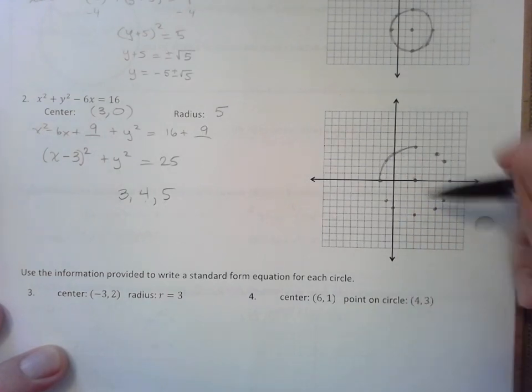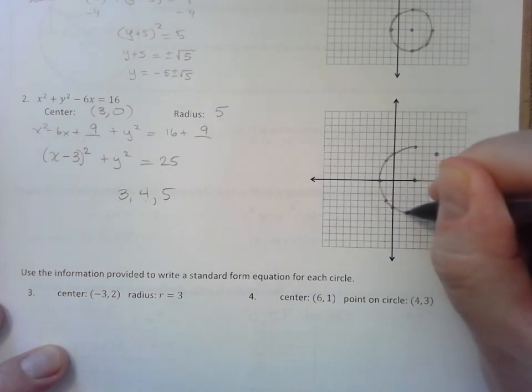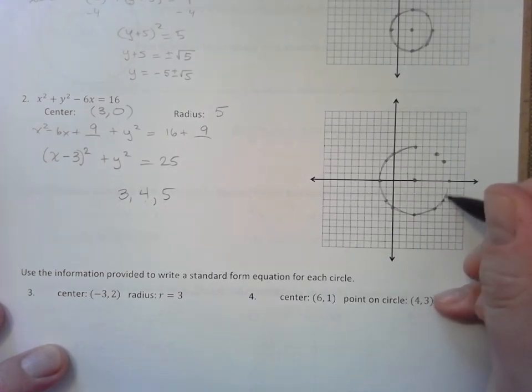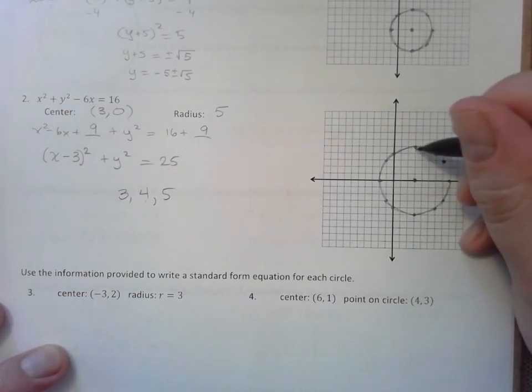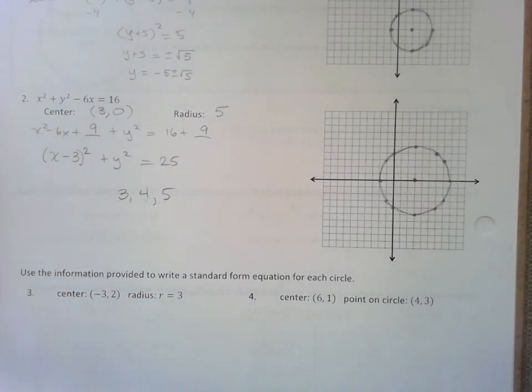Do as best as you can. Sometimes it works better than others. All of these points that I'm tracing out are 5 units away from the center because the radius of the circle is 5 units. With very little effort, we were able to make a very nice picture of our circle.